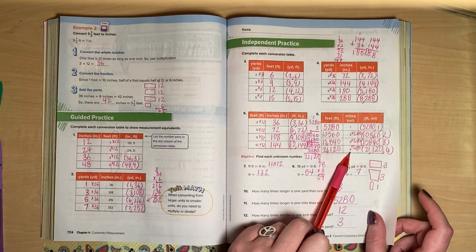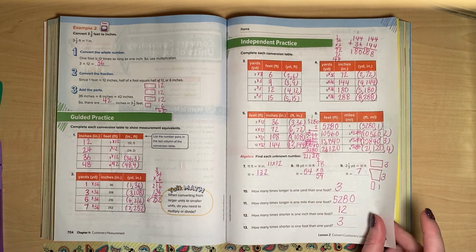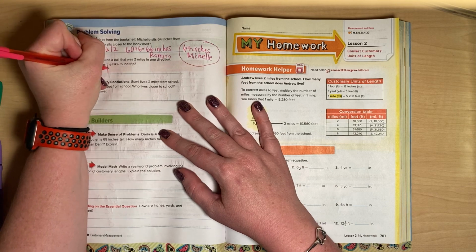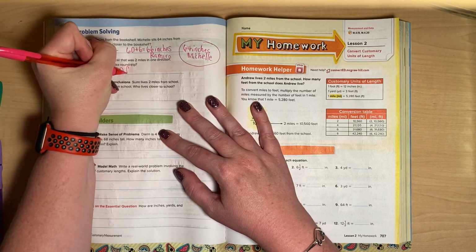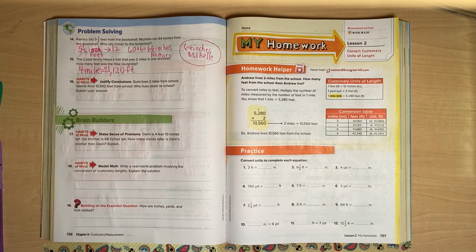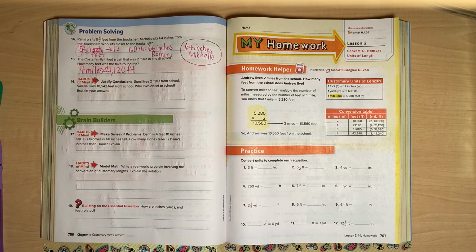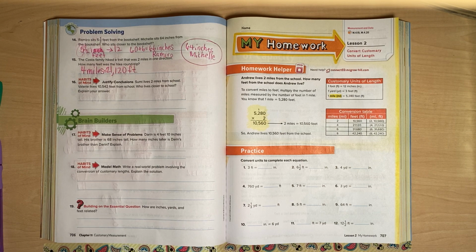4 miles, it's 21,120 feet. I already did the work, so I didn't have to do it again. That's the best ever. It pays to pay attention to what you've written down because then you don't have to do as much work.